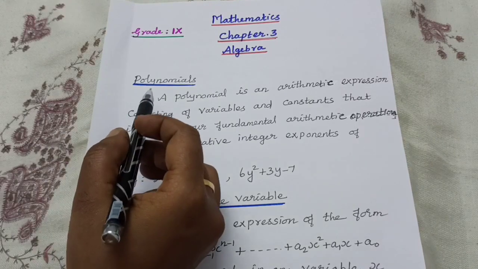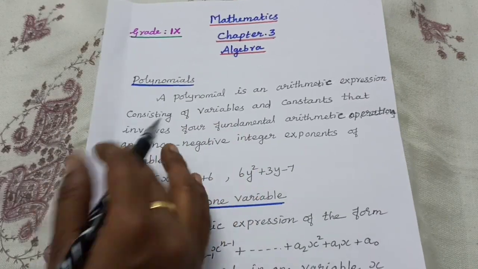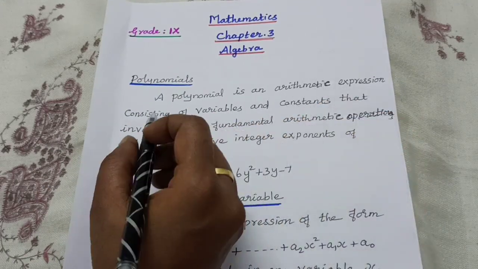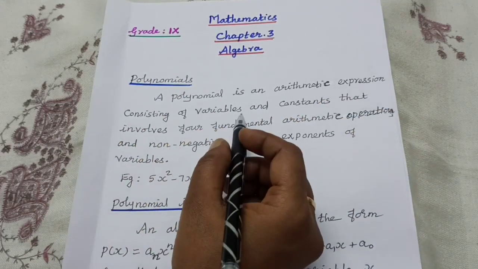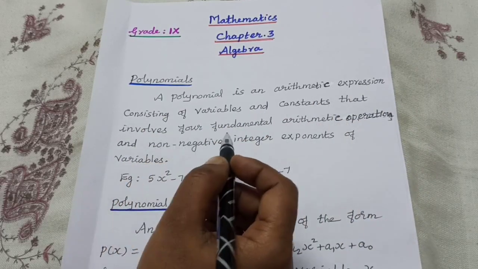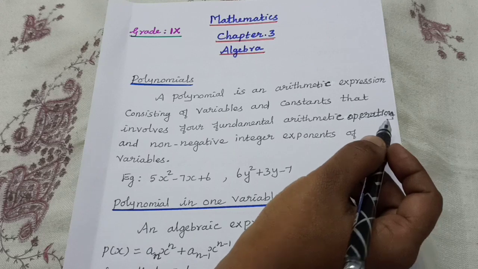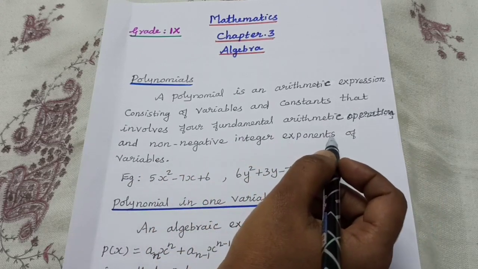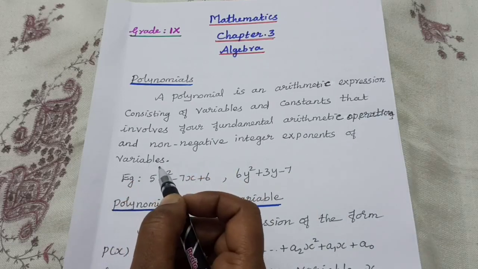Now, what is a polynomial? A polynomial is an arithmetic expression consisting of variables and constants that involves the 4 fundamental arithmetic operations and non-negative integer exponents of variables.